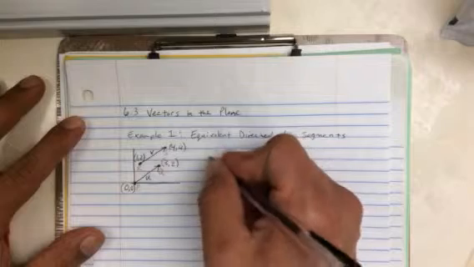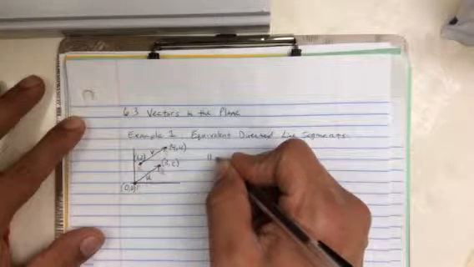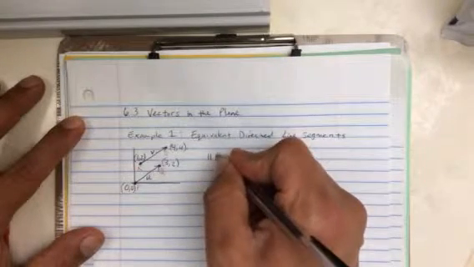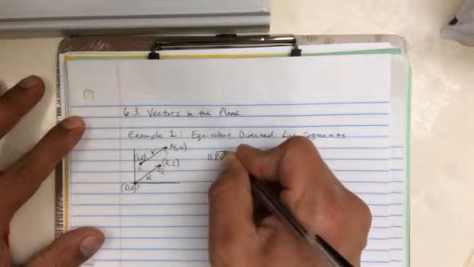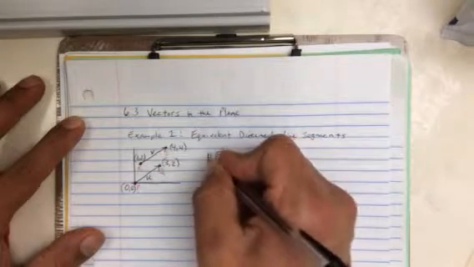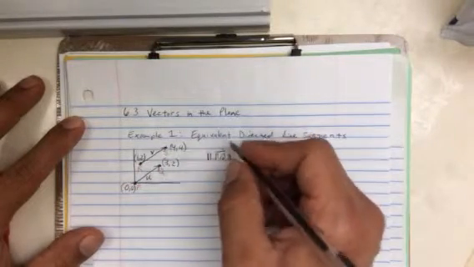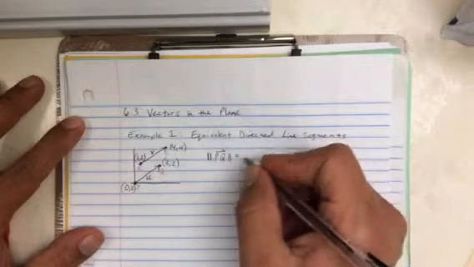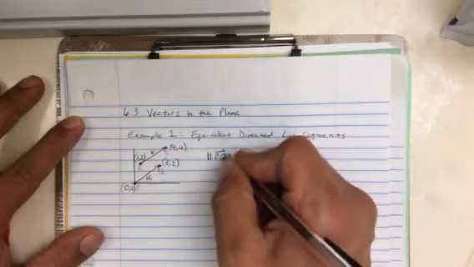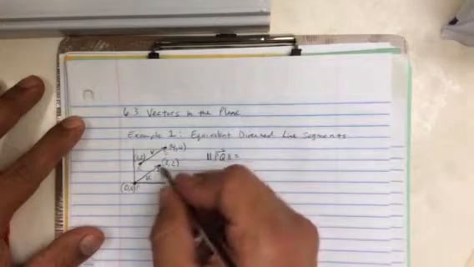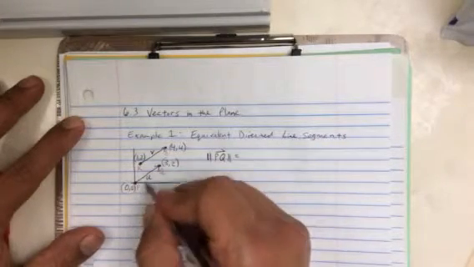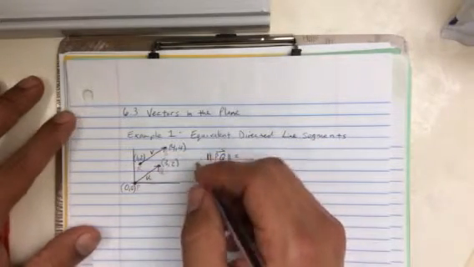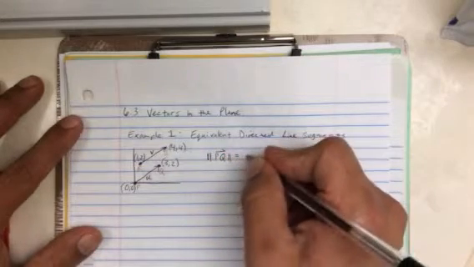First we're going to find the magnitude of line segment PQ. To find the magnitude of that one, we're going to use the values that they gave us, and we're going to find the difference.